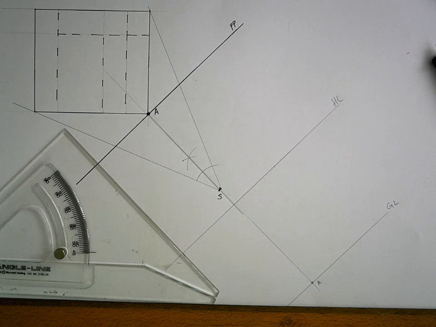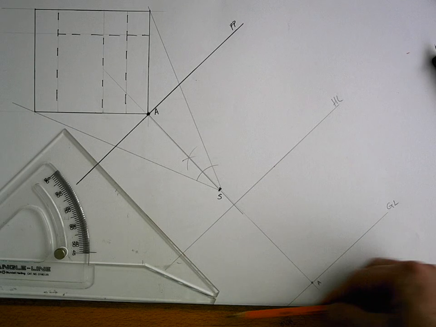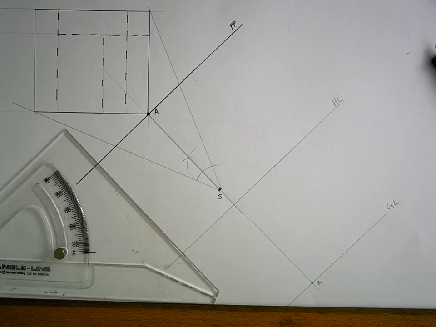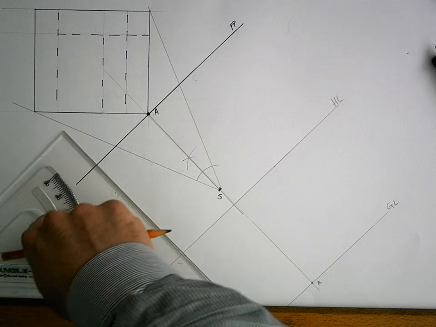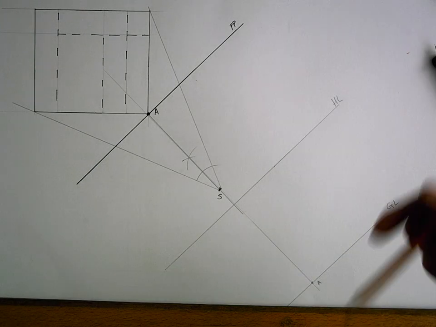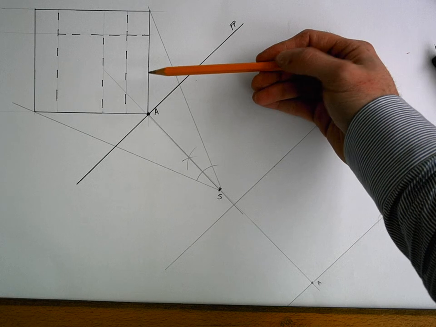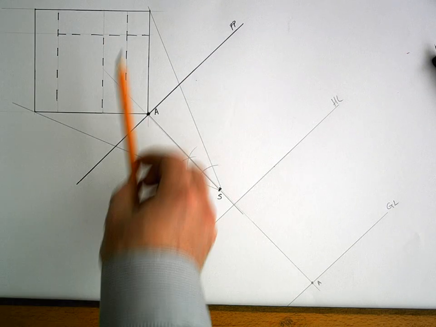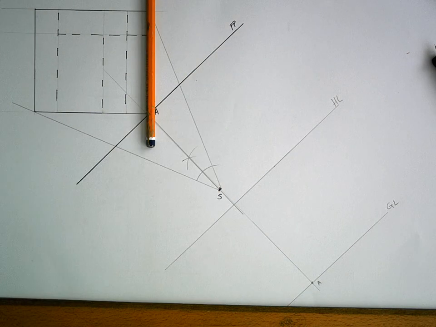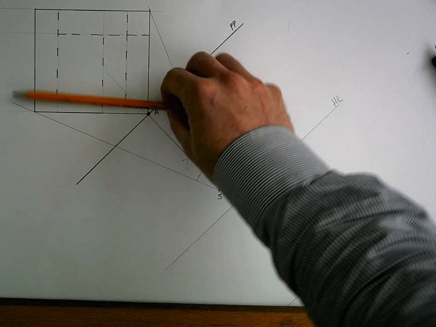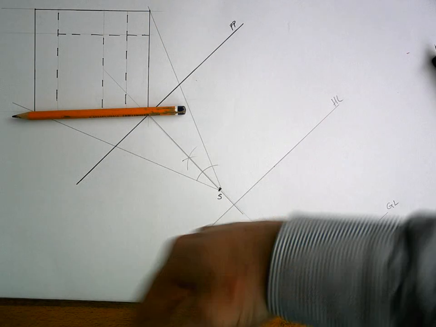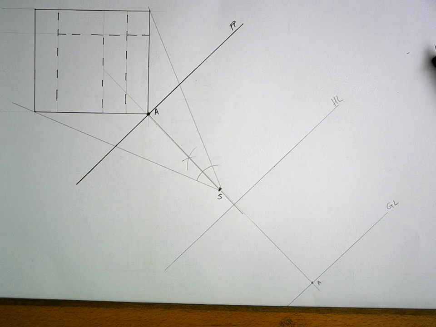The next thing I need to do is to create vanishing points, because from that corner it's going to go off towards the right and the left. To create vanishing points, again, it's quite straightforward. What you do is you look at the plan view and you look at what direction the lines are going in. This plan view is made up of lines which are going vertically upwards and lines which are going horizontally across like that. So they're the two directions my vanishing points are going to come from.